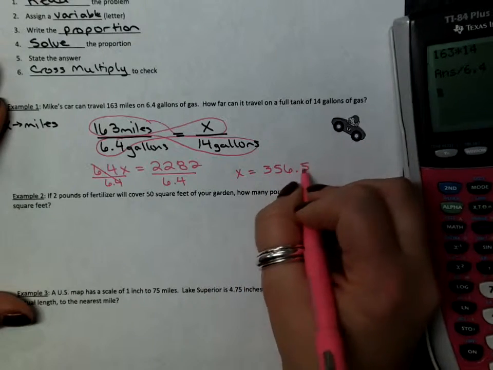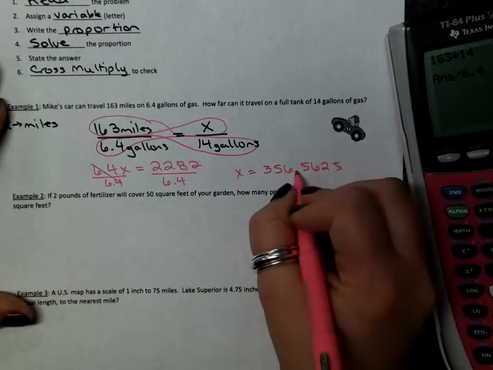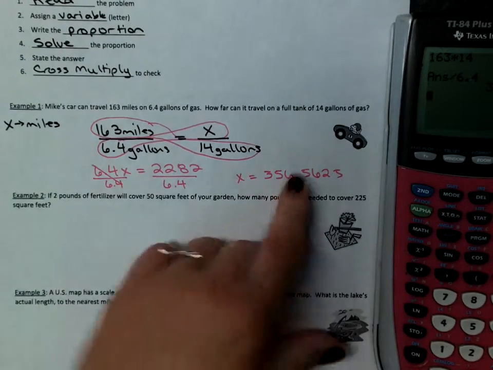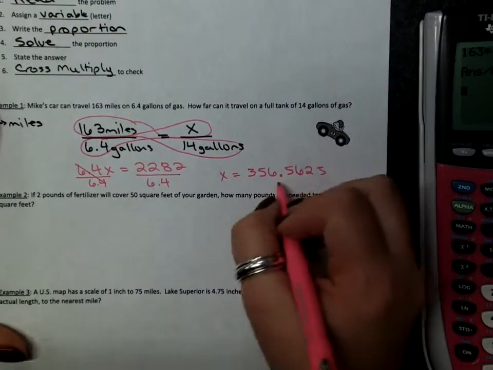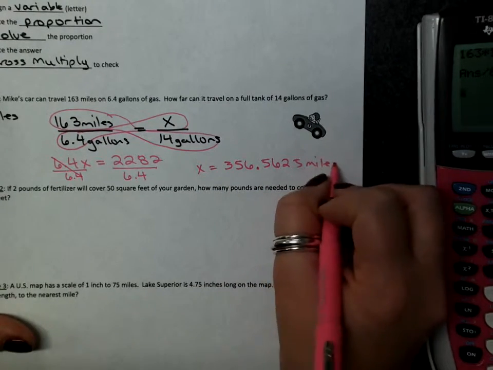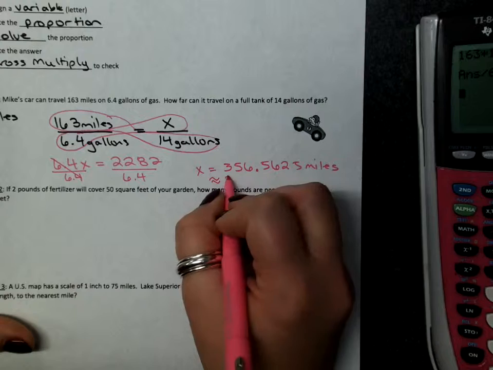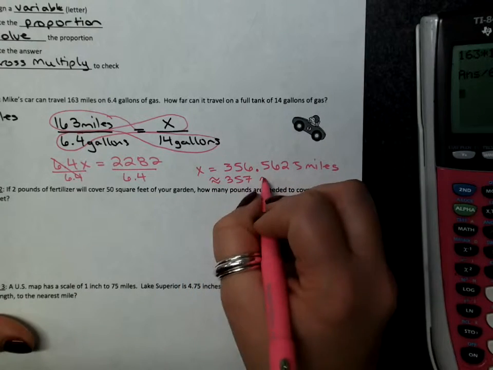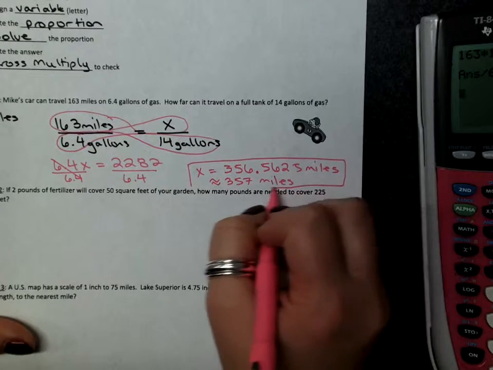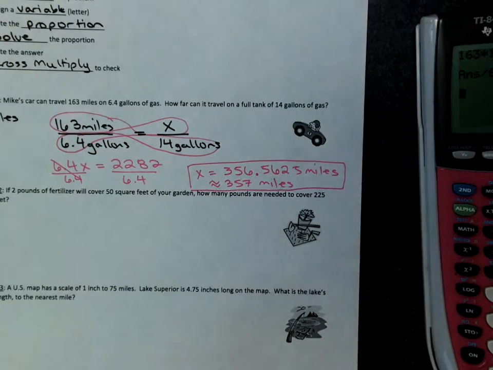I'm not going to round here. I'm just going to keep the whole decimal. But it will tell you how to round for each problem. So that's 356.5625 miles, which is approximately 357 miles. So either answer, like I said, it will tell you how to round for each problem.